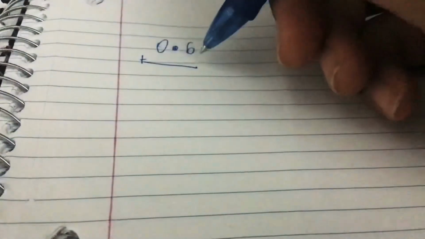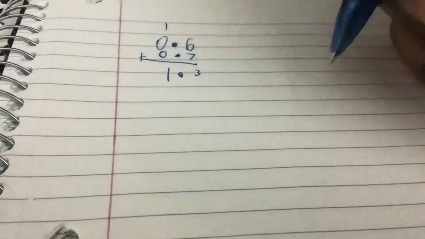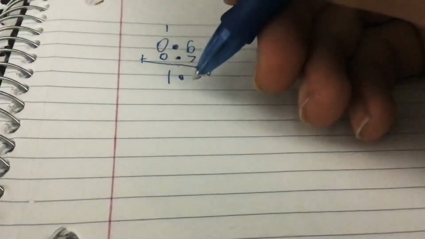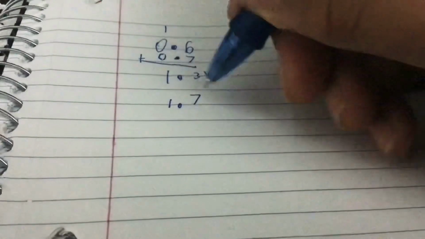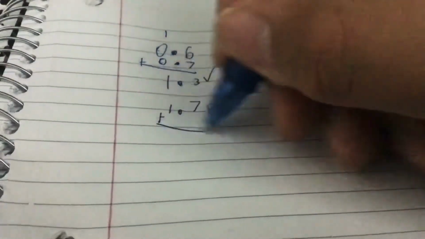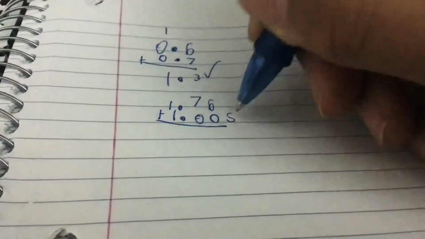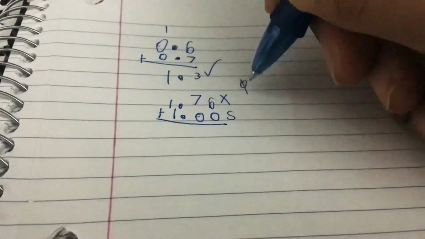We're adding decimals, like 0.7, and then if you do the math, it's 13, carry it over, it's 1.3. But as you can see, they get more developed the farther we go. 1.76 plus 1.005. Usually people would either put an X here, but some people put a 0.